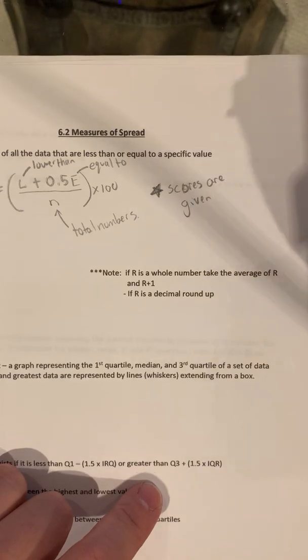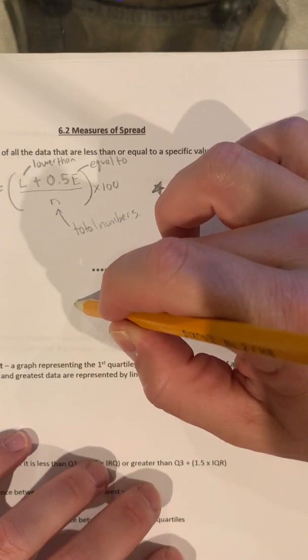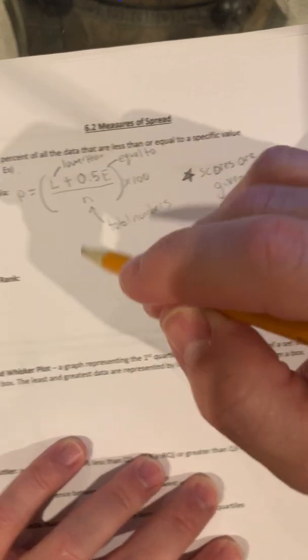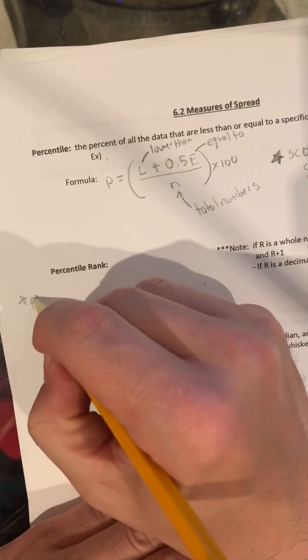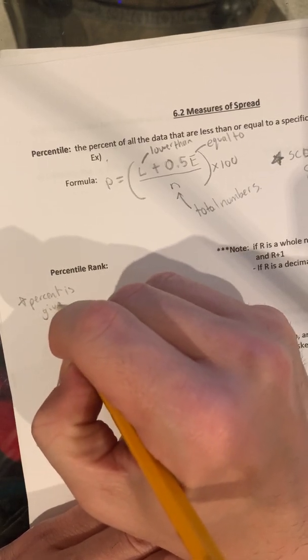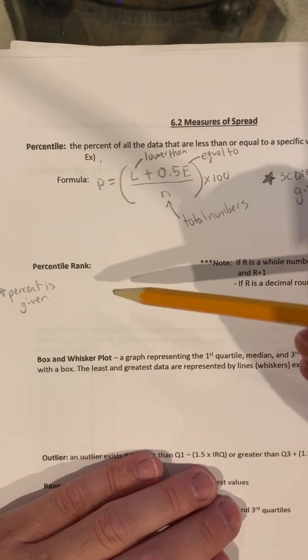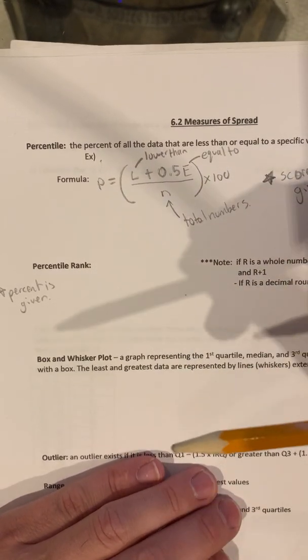If a percent is given, then that's percentile rank, or your ranking.